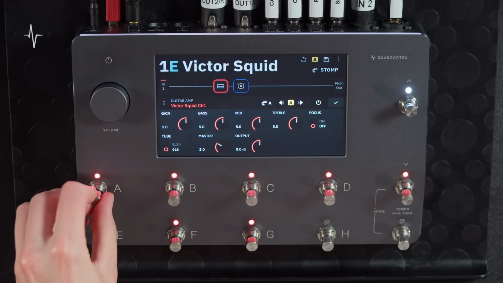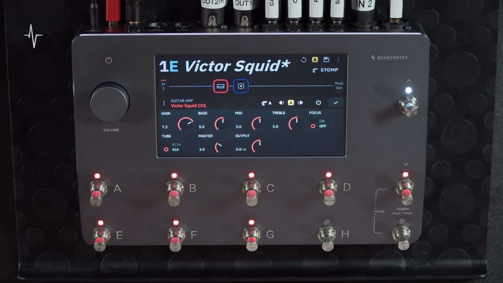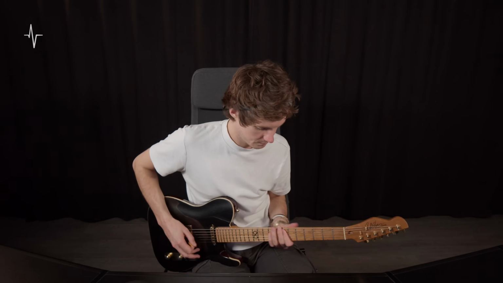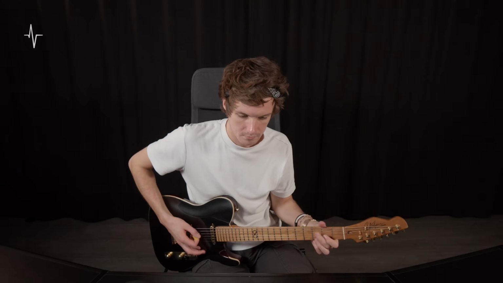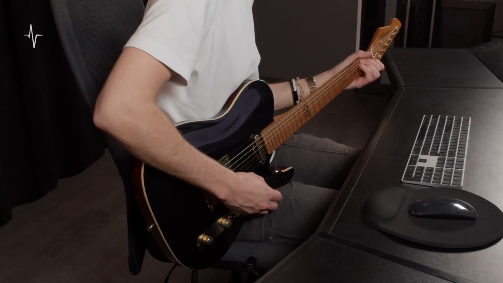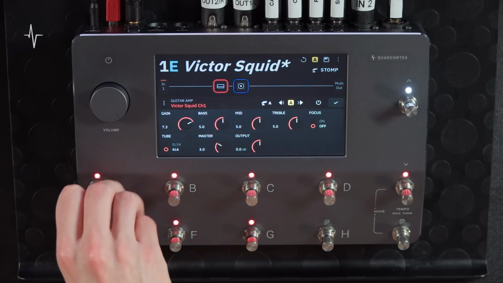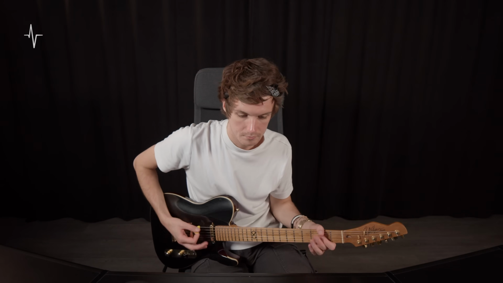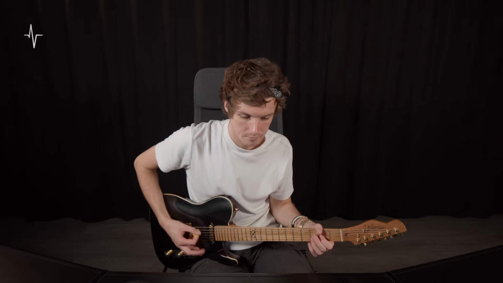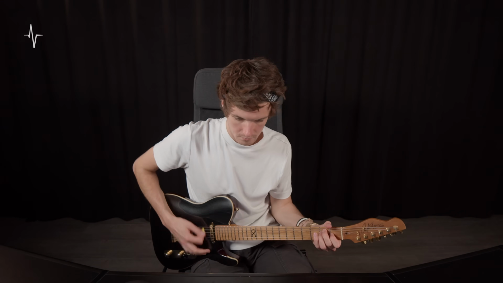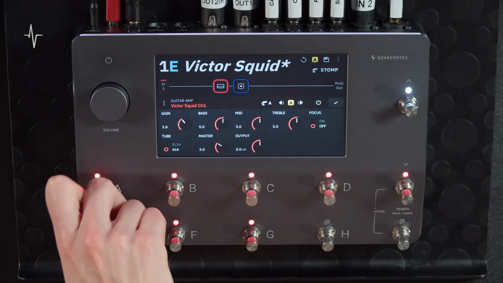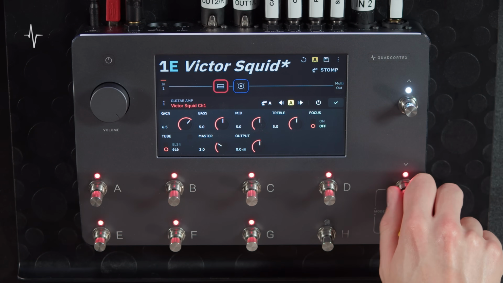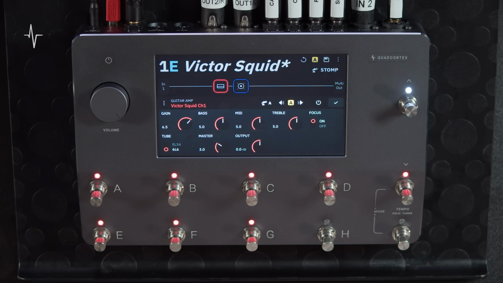Now let's add a bit more gain and push channel 1 a bit more. If you clean it up a bit, here's how that sounds. Let's bring it back up and bring in the focus switch.